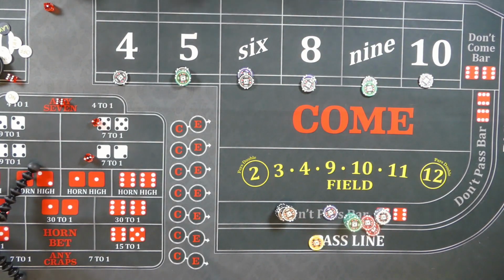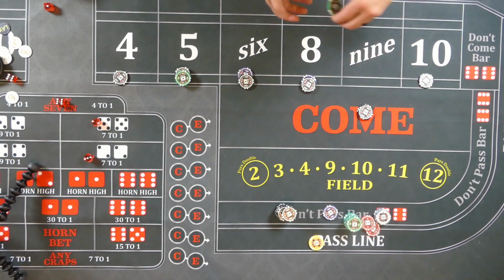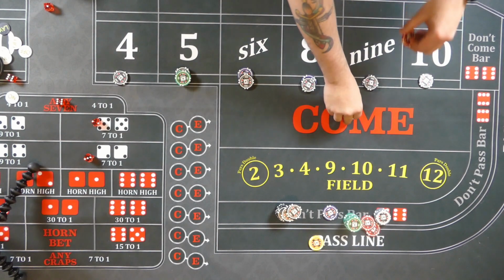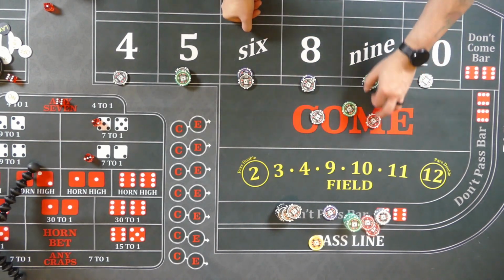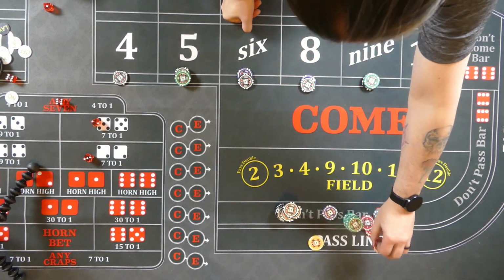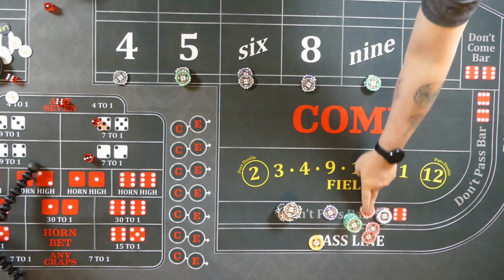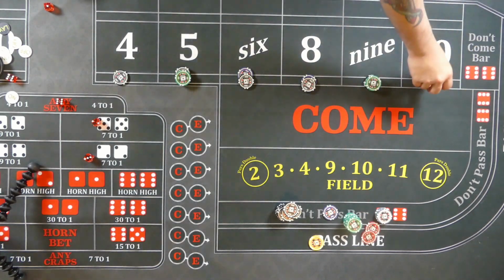5 and 9. Once again, take the black, go to 200, and it pays 280. Go to 350. And now the 10. In this scenario, the 10 is going to roll 2 more times. So throw in your $5.